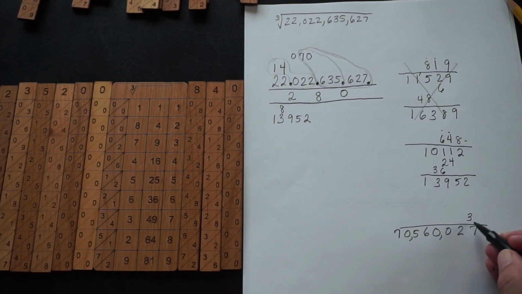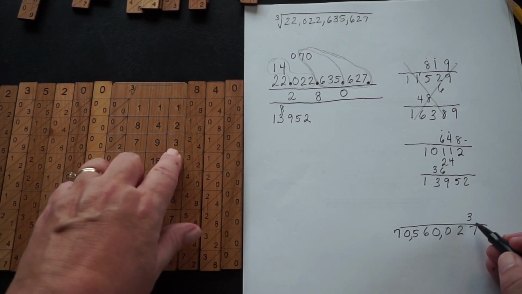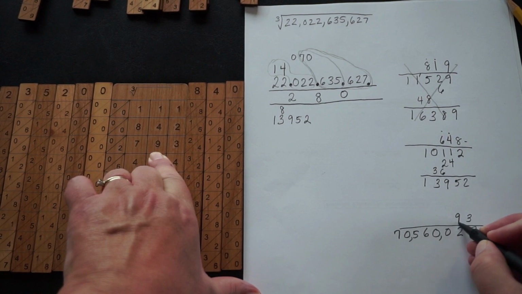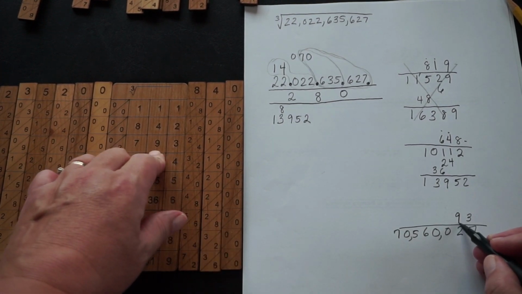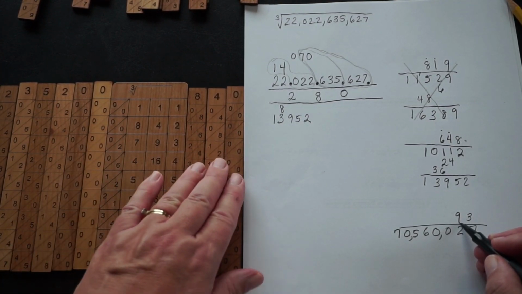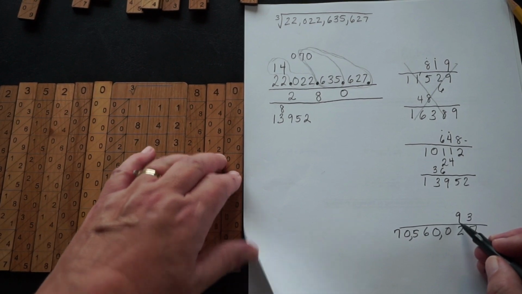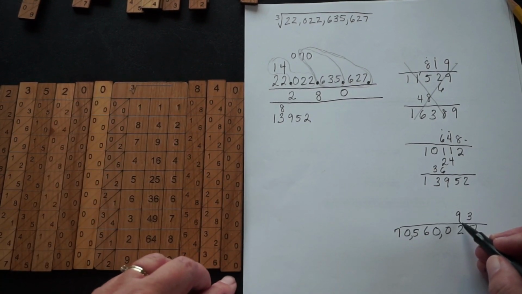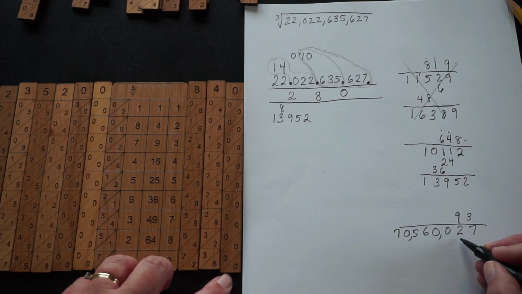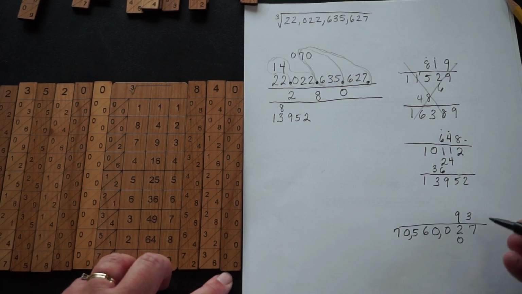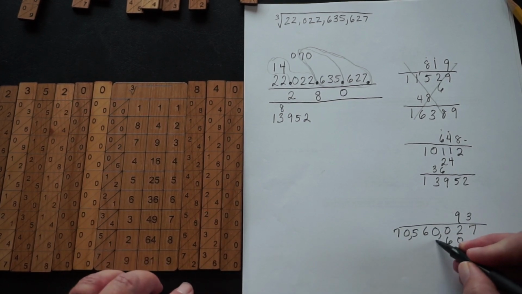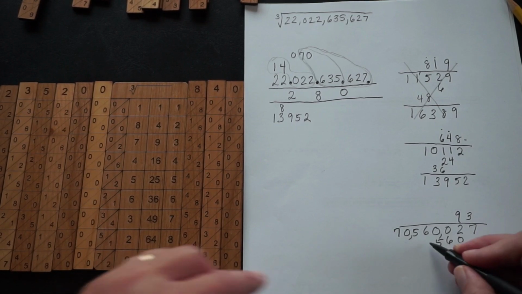We augment the 3 with its square, which is a 9. We multiply the number on the back by that 9, or we multiply these strips here by the 9. So that's going to give us 0 in the ones place, and then a 6, and a 5, and a 7.